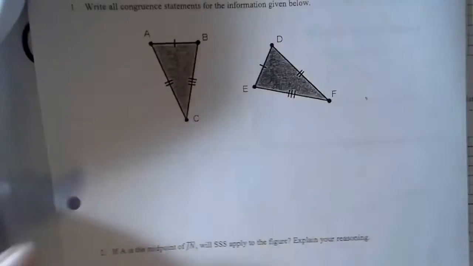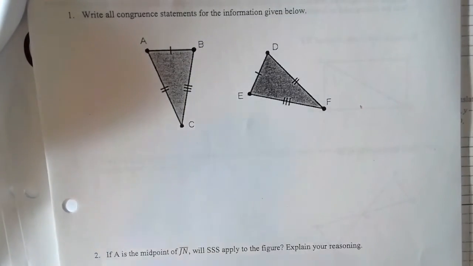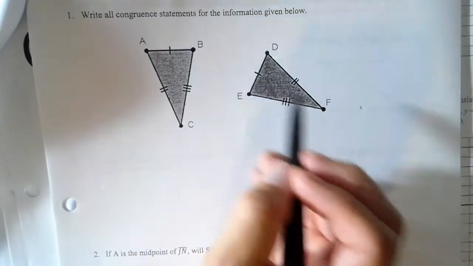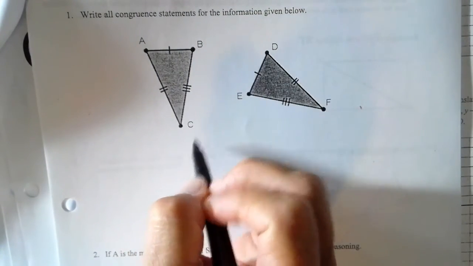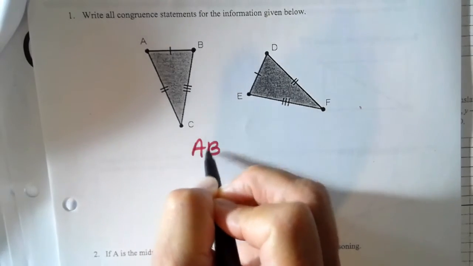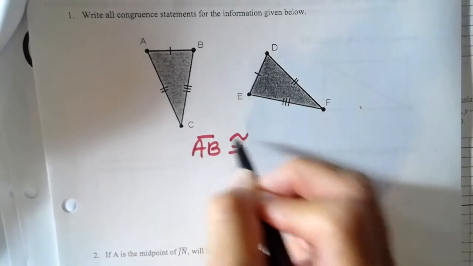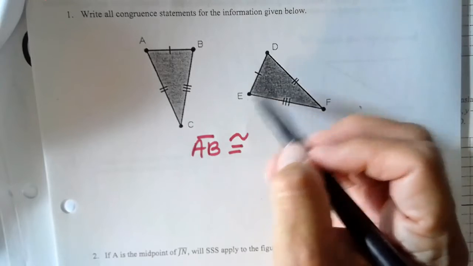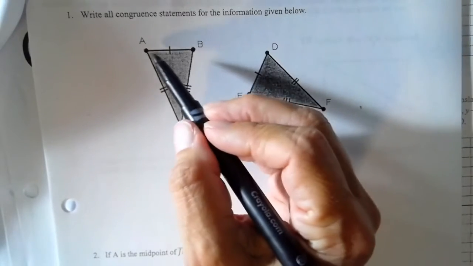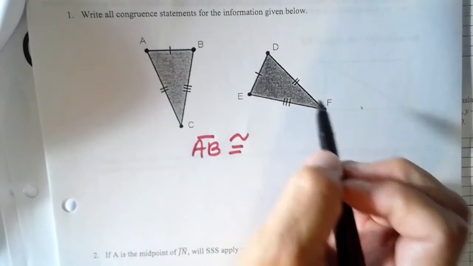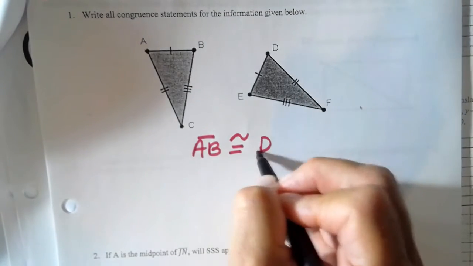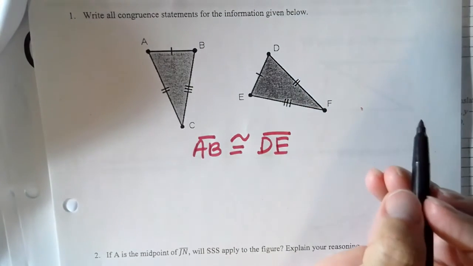So here's an example of two triangles. Okay, it says write all the congruent statements. So here's what we know. We know this has a 1 and this has a 1. So I know that side AB is congruent to side DE. Or is it ED? That's what you have to figure out. I went with A, and that was on the side of 2. So I know D should have come first because that was on the side of 2. So that is the same as DE.